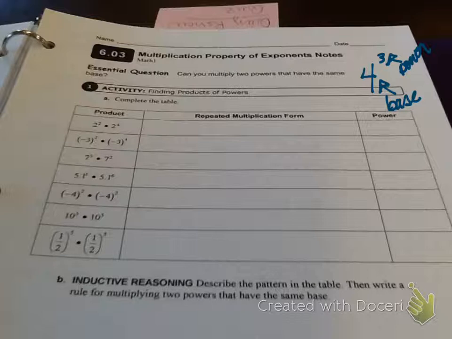So 2 squared times 2 to the 4th. Well, 2 squared is 2 times 2, times 2 to the 4th, which is 2 times 2 times 2 times 2. So what we actually have here is 2 to the 6th power, because there are 6 2's.